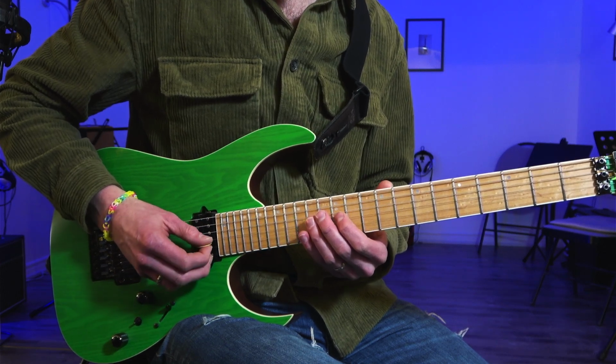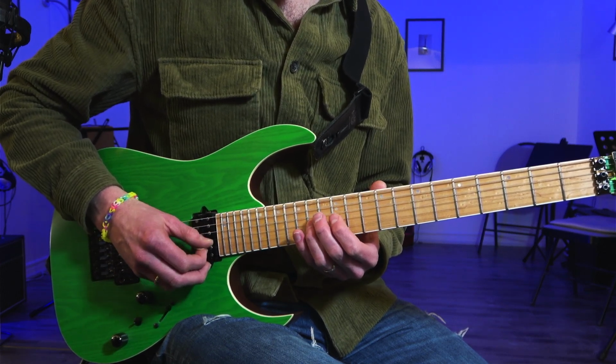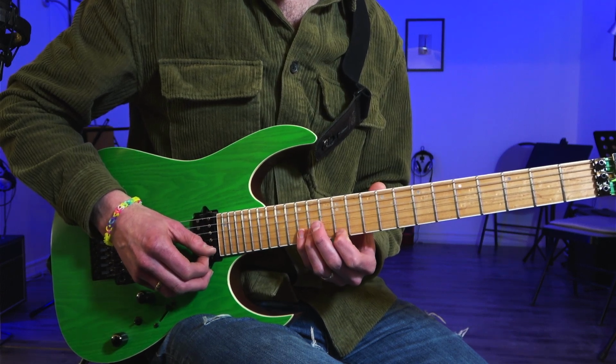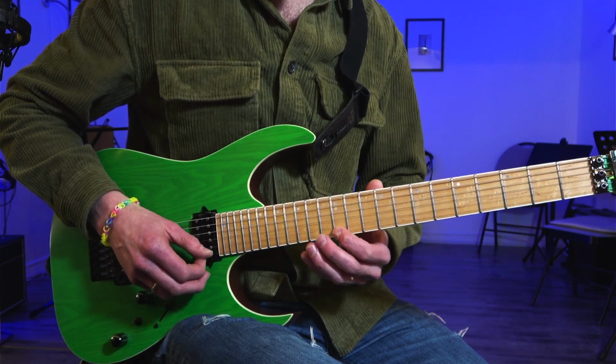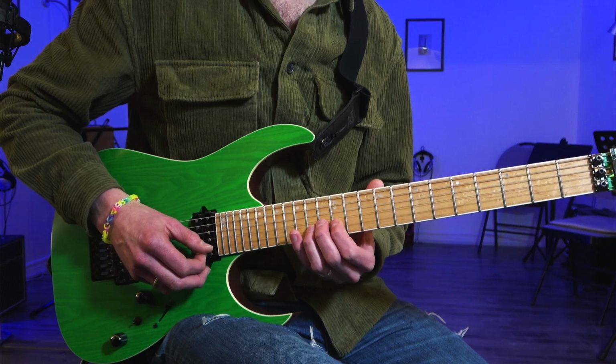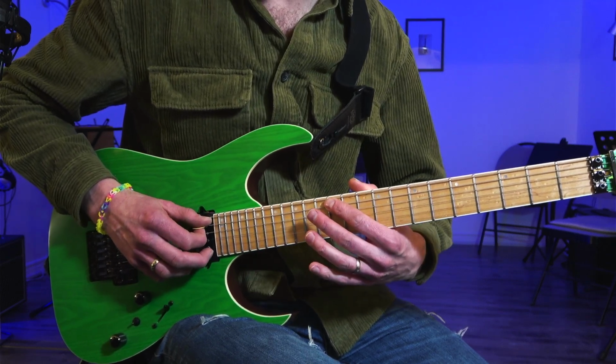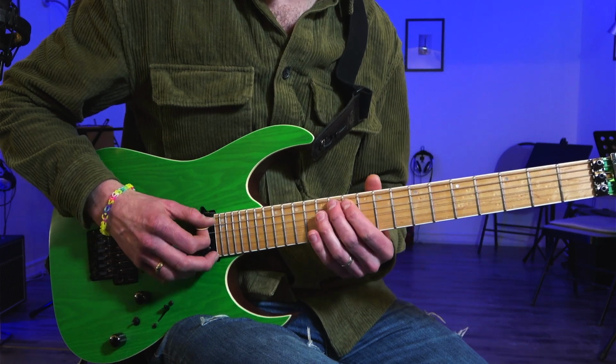Okay? Now we're going to go down string number 3, we're going to go 14, 15, string number 2, 14, 15, string number 1, 12, and then back down. So 15, 14 on the B string, 15, 14 on the G, and then to the octave, which is 12th fret, string number 5. So.